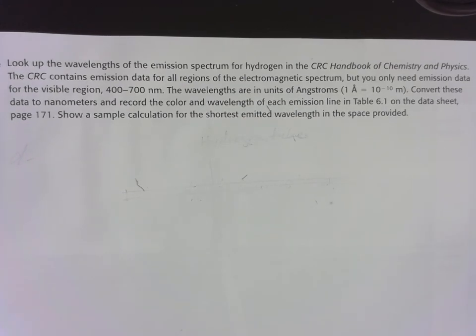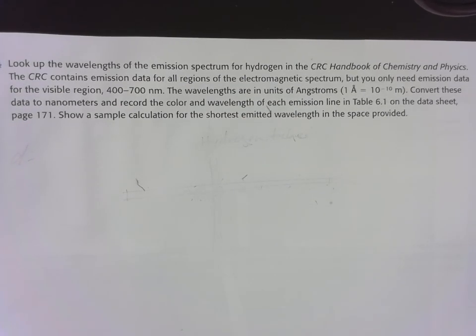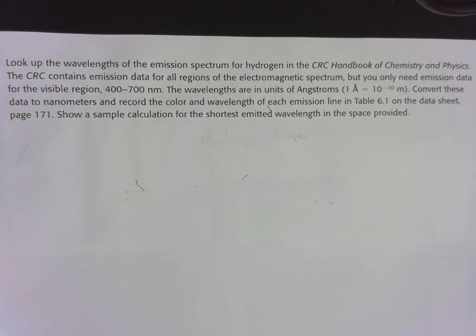The wavelengths in the CRC are given to you in angstroms, and we need to convert these data to nanometers and record the color and wavelength of each emission line in Table 6.1 on the data sheet. Show a sample calculation for the shortest emitted wavelength in the space provided.